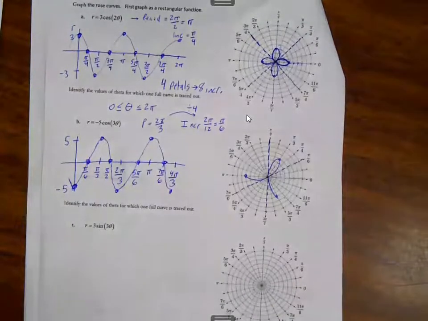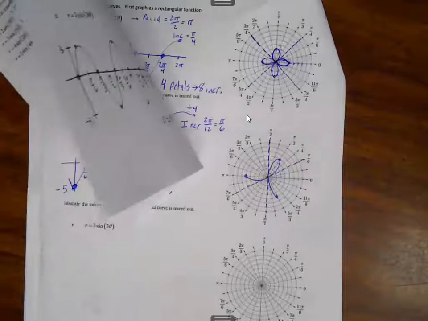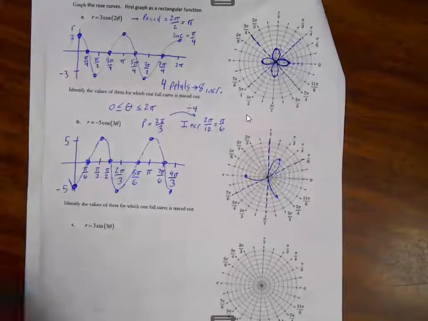All right, so keep in mind the rules from before, this is cosine of 3 theta, so there should just be 3 petals because it's odd. There's something else I was going to say too, but I'm distracted.